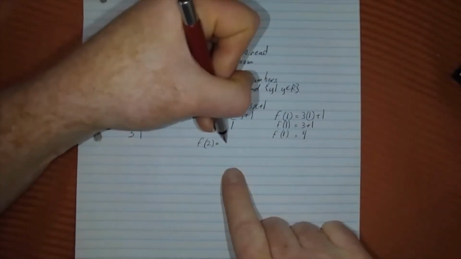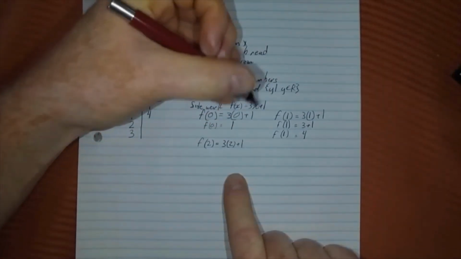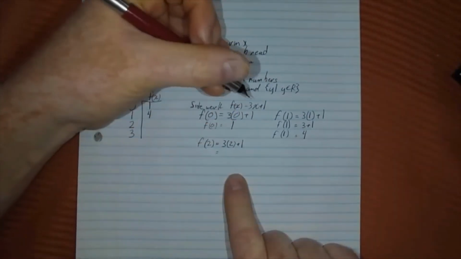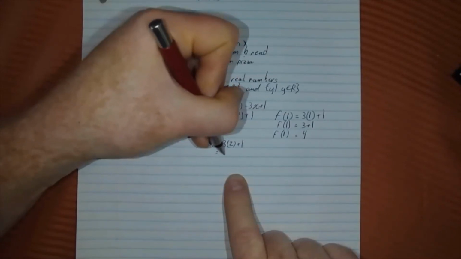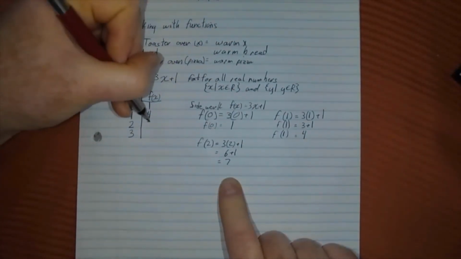So my machine is 3x plus 1, 3 times 2 plus 1. My machine is going to plug away using order of operations. Well, first 3 times 2 is 6, plus 1, 7.